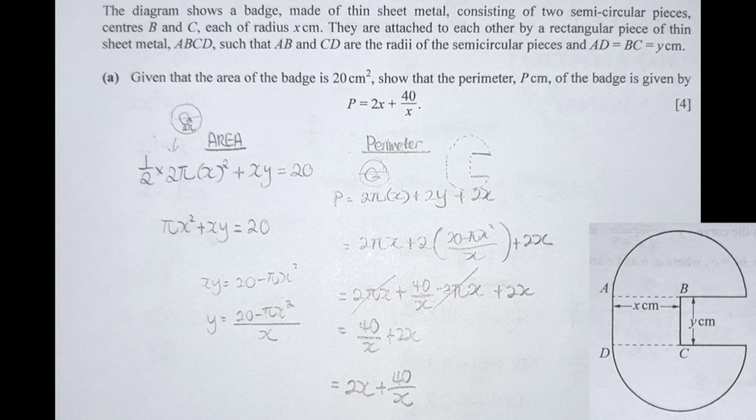To get the area of the batch, we first have the circle over there. Why do I name it circle instead of semicircles? It's because the two semicircles joined up will become a circle. So instead of splitting it into two parts, I just combine them as one.